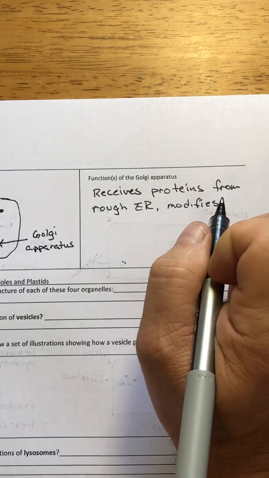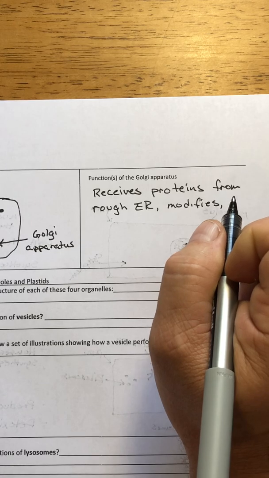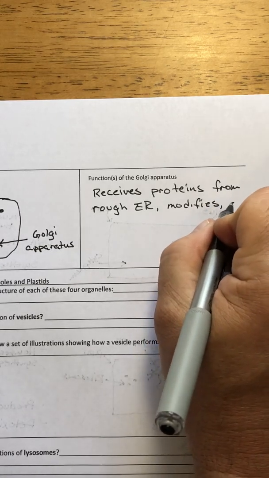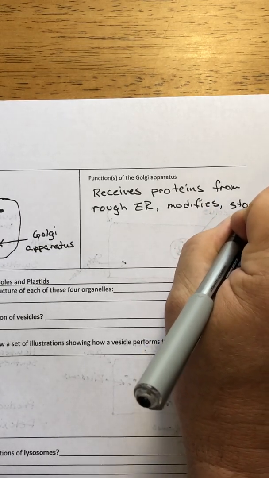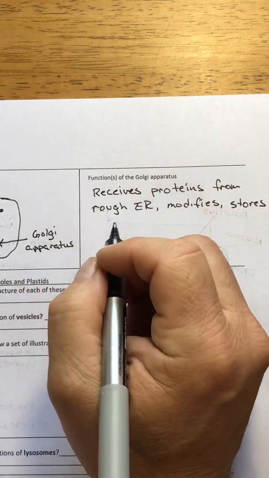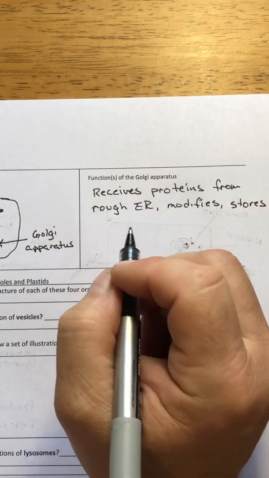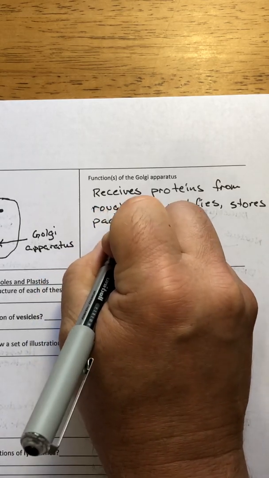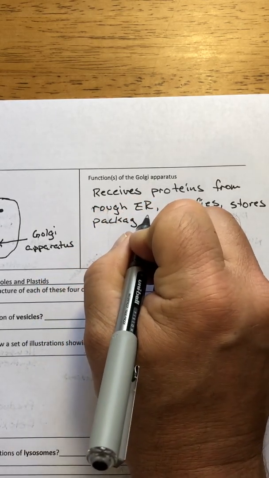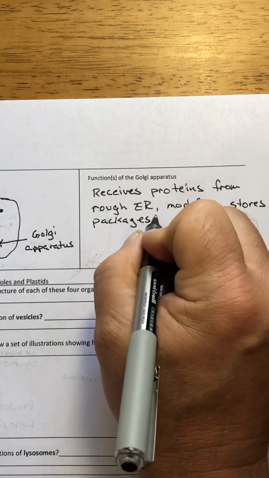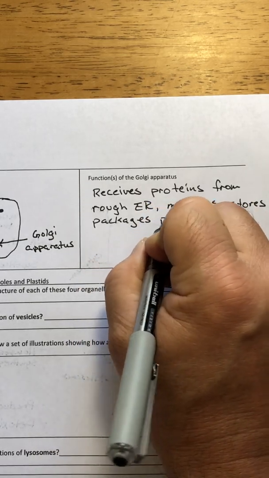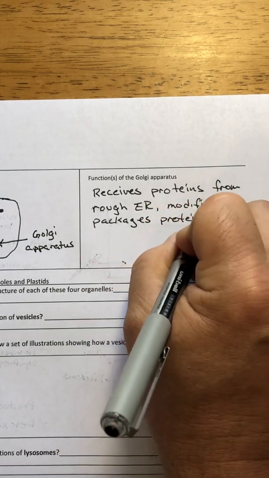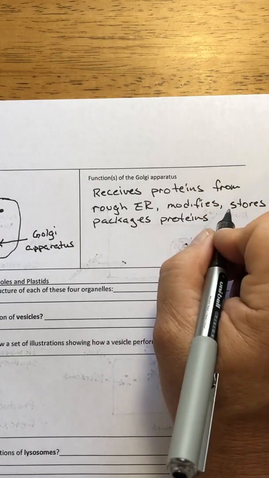It might add a sugar to it, but then it will temporarily store those proteins, eventually package them for export out of the cell.